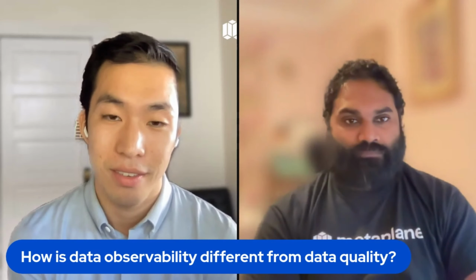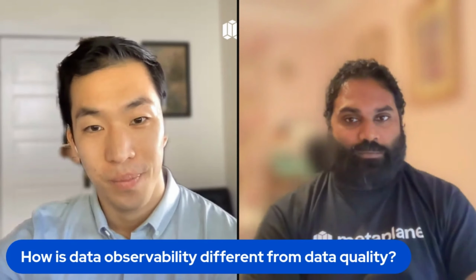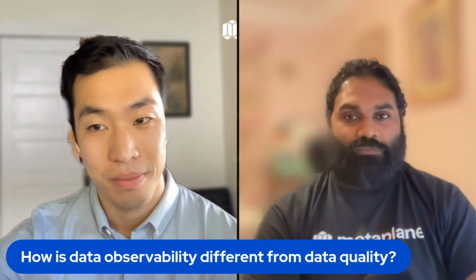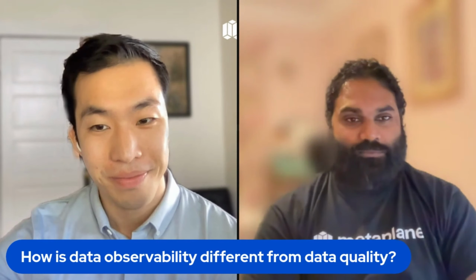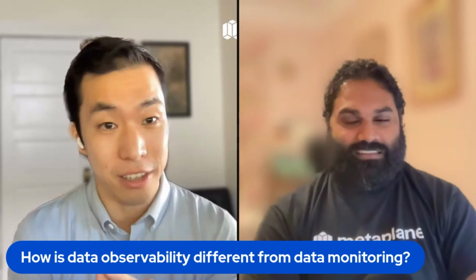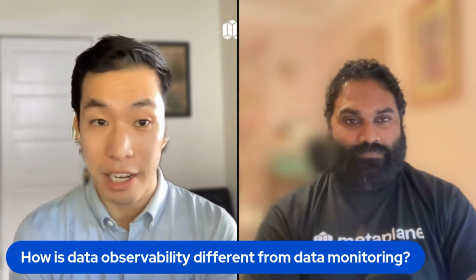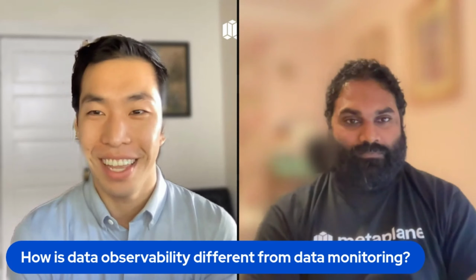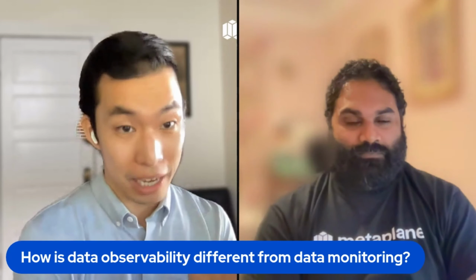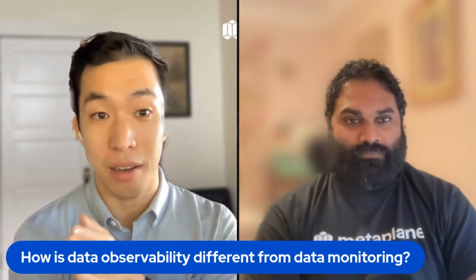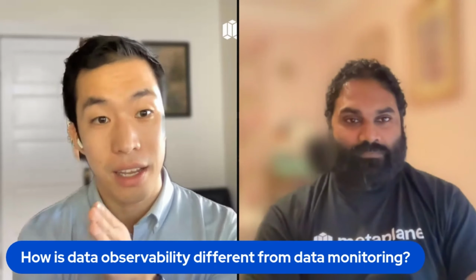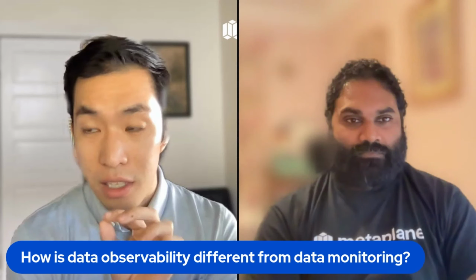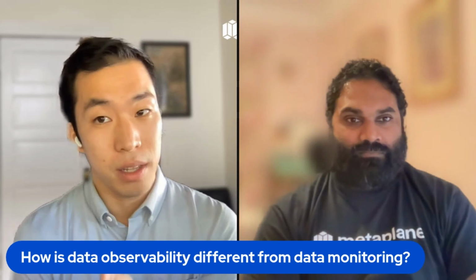Yeah, the second term you mentioned was data monitoring. I feel that's even a more difficult distinction to make, like data monitoring versus data observability. This is less clear cut. Data monitoring and data observability solve the same problem through the same means. And they want to help you gain visibility by means of collecting, centralizing, and analyzing metadata. In that way, they can be used interchangeably.